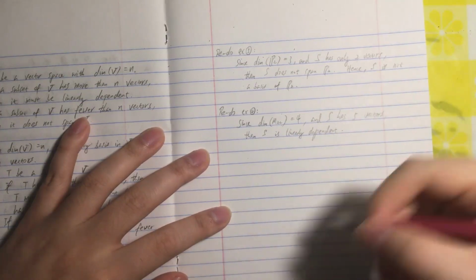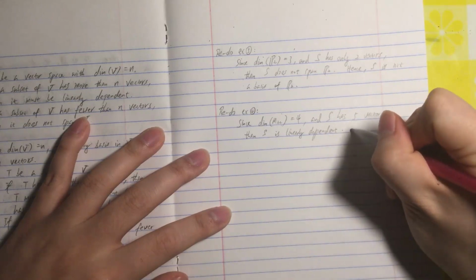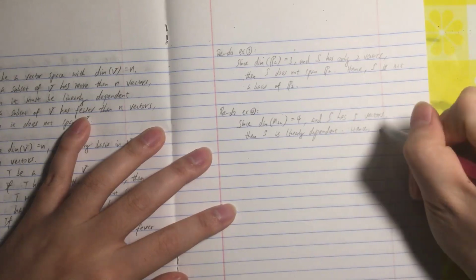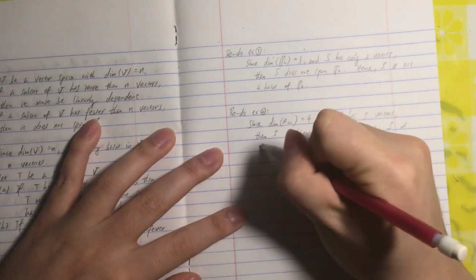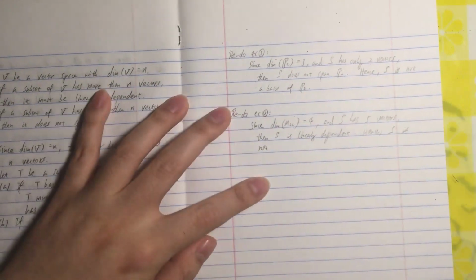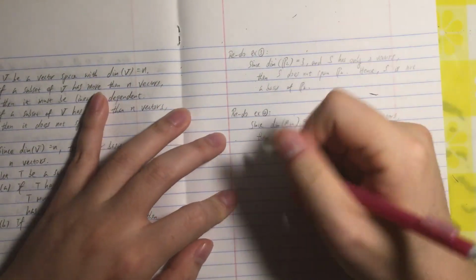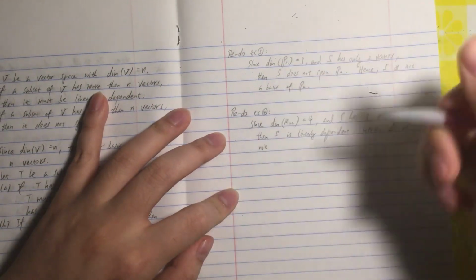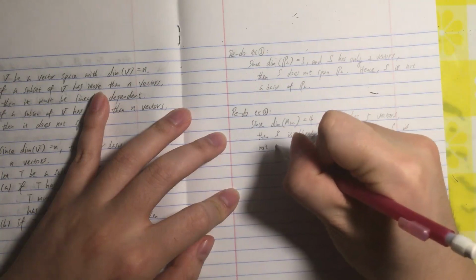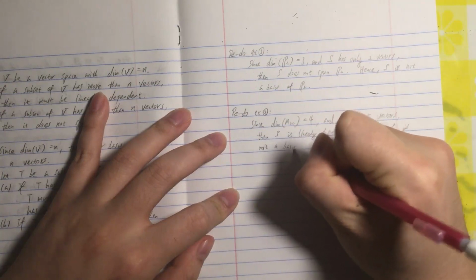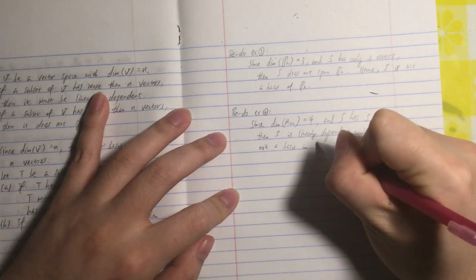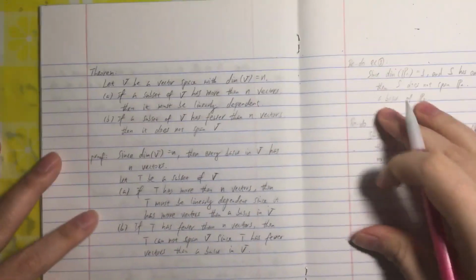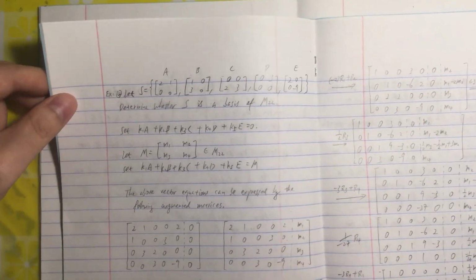A basis must be linearly independent. Hence, S is not a basis of M22. So, with this new theorem, we can answer examples 3 and 4 in a much simpler way, without doing this long computation.